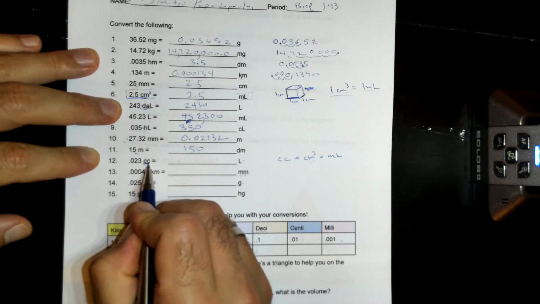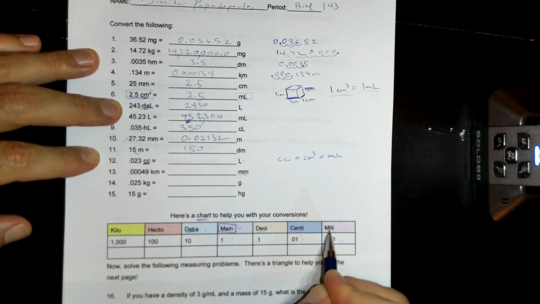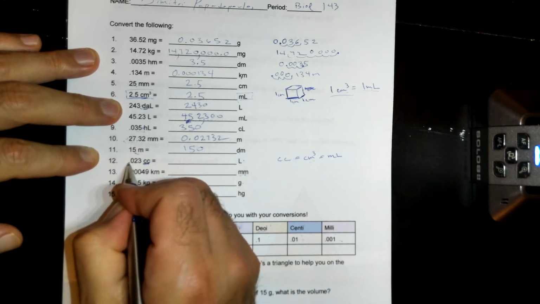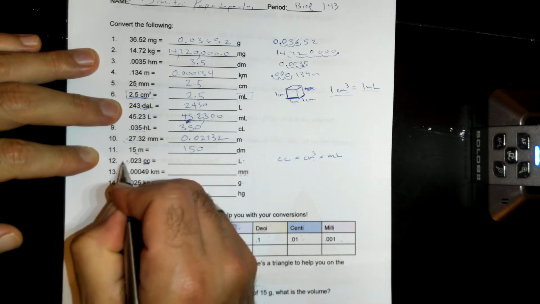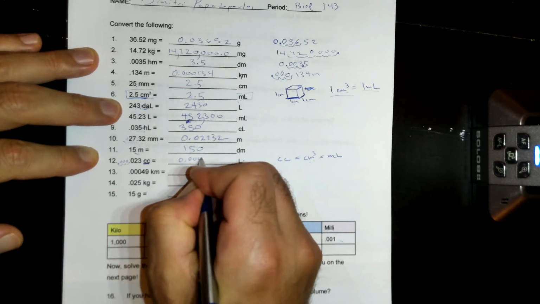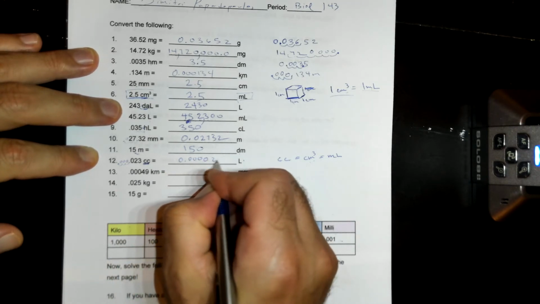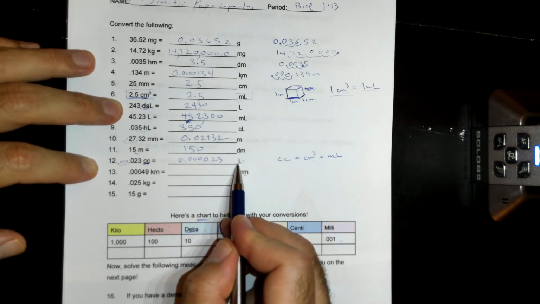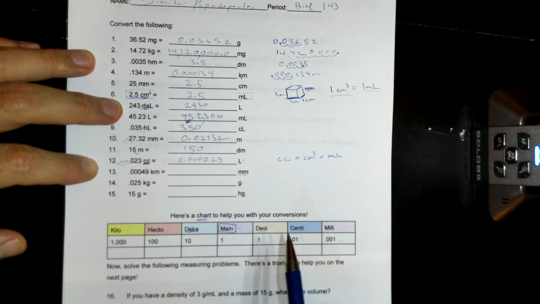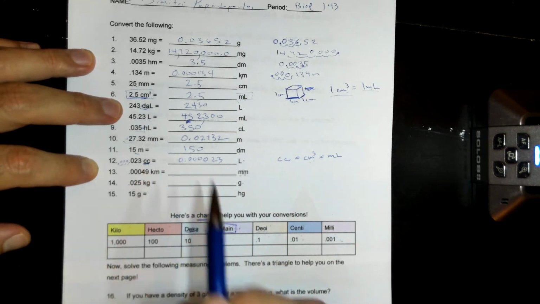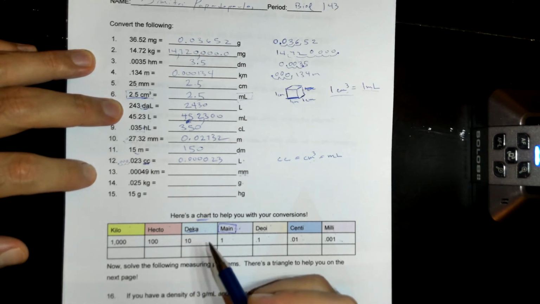If you replace ml right here, it becomes very easy. It's basically milliliter to liter. So we go from milli to the main. Okay, so we jump 1, 2, and 3 times. So 1, 2, and 3. We put in our zeros, we put in our new decimal, and we have 0.00023. And that makes sense because the liter is big and the milliliter is small. So you have very little of something big equaling a little bit of something small.